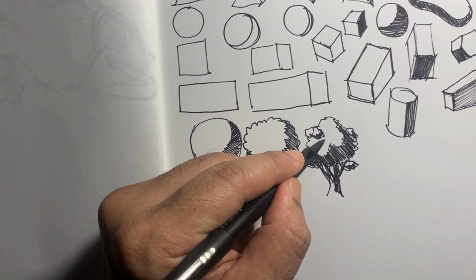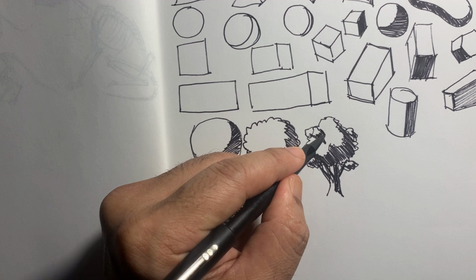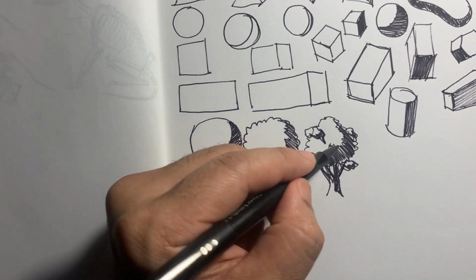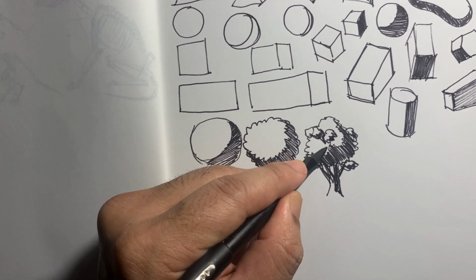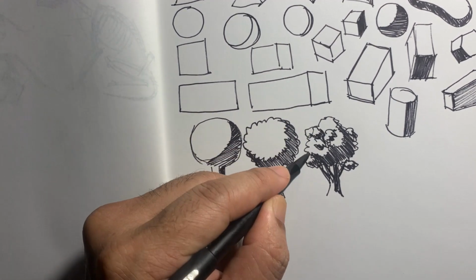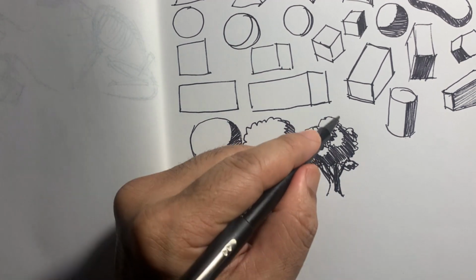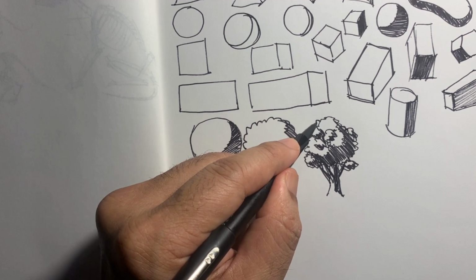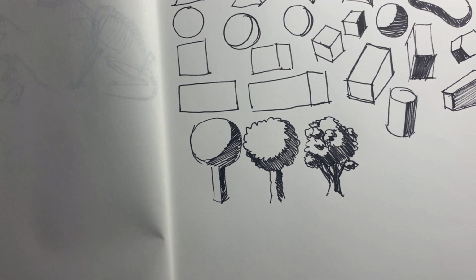And then there could be like a triangle for the branches. You can just keep adding details by sticking with the shapes, and then the form will be consistent. So just look at everything around you and think, I wonder how I would draw that as a simple shape. So that's how to do a tree.